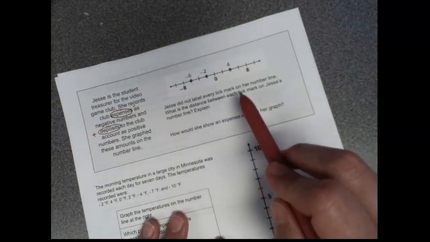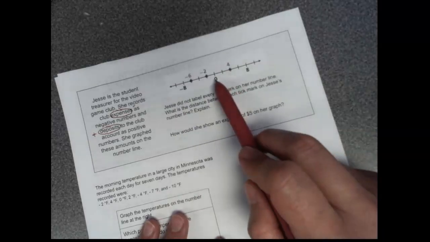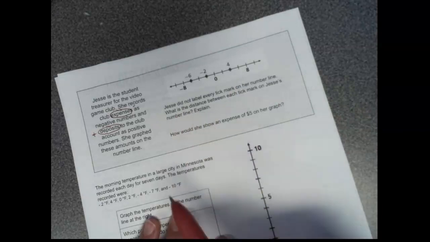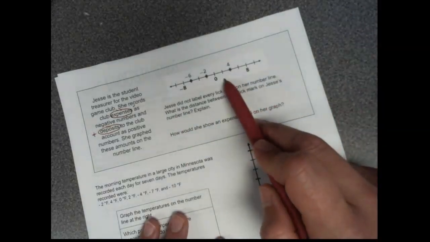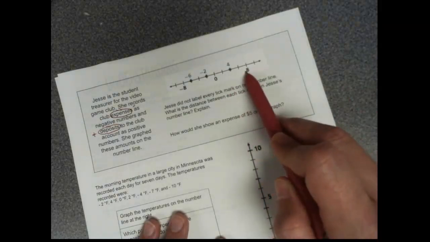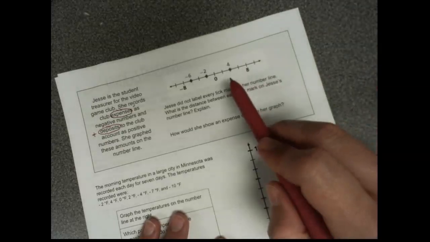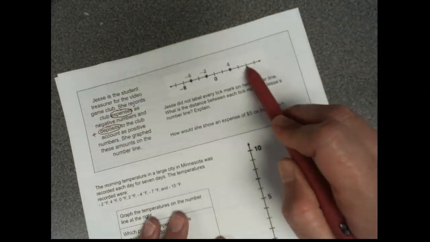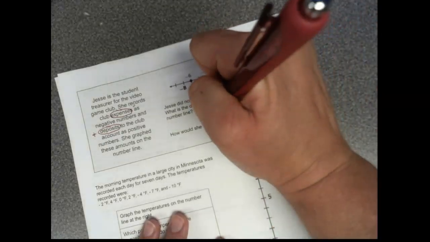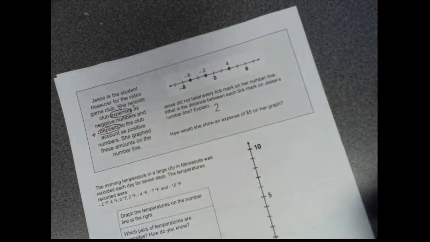Jessie did not label every tick mark on her number line. So if you look here, she has 0, 8, and then -8 done. What is the distance between each tick mark on Jessie's number line? So if we look at this, if it was ones, it would have up to 8 here. It's 1, 2, 3, 4. So we can't count by ones. Let's try twos. 2, 4, 6, 8. So that means each tick mark is 2.